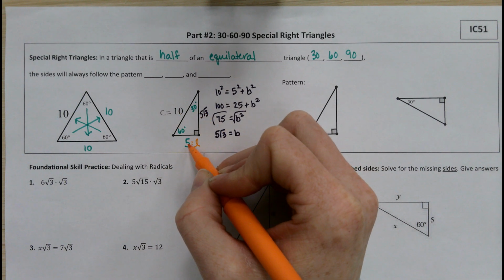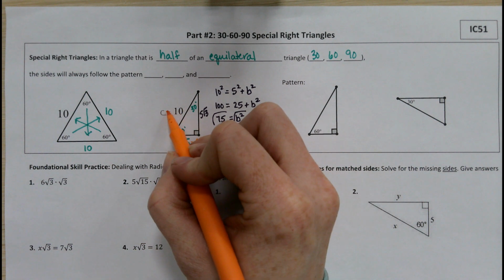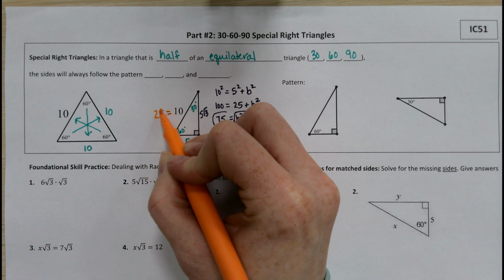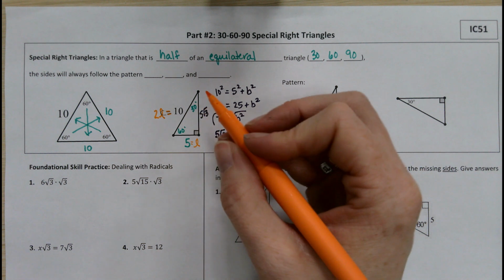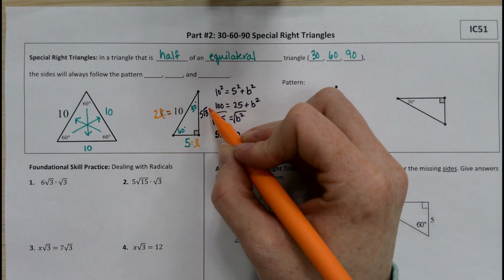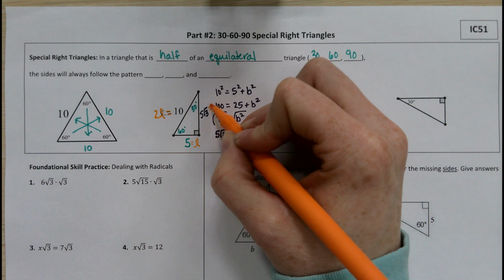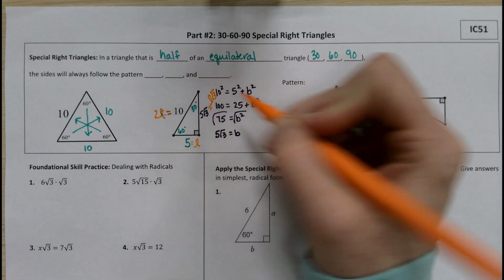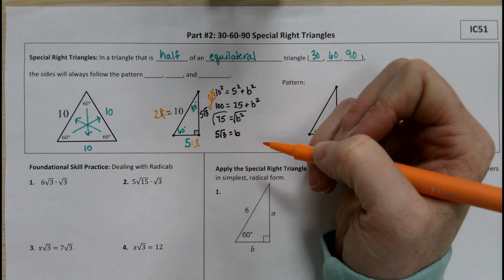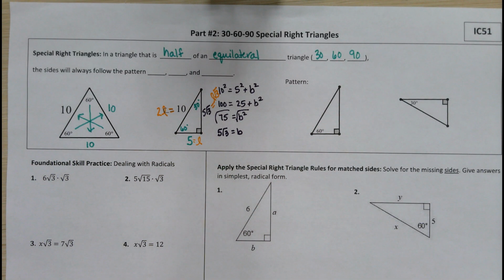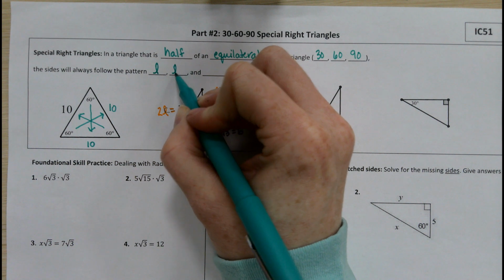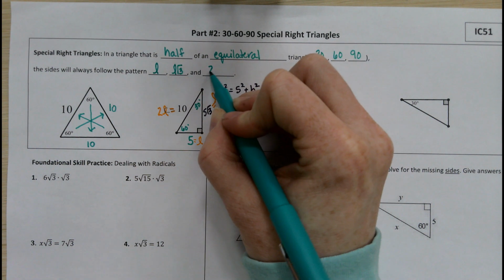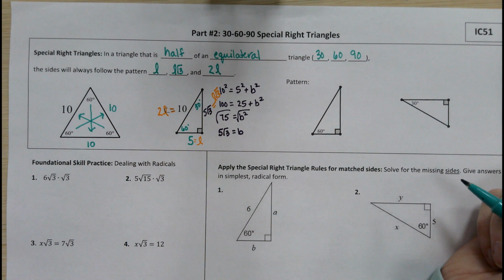When this side is 5, that side is 10. So this is going to turn out to be 2 times our L. And when this side is 5, that side is going to be 5 root 3. So that's going to be our L multiplied by root 3. So the pattern that our sides will always follow will be L, L root 3, and then 2L if we're writing them from least to greatest.